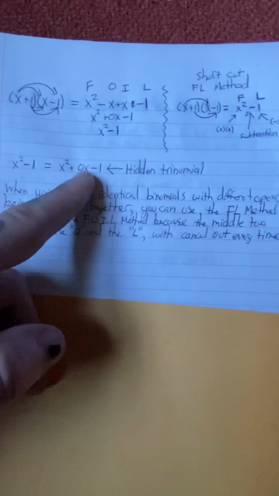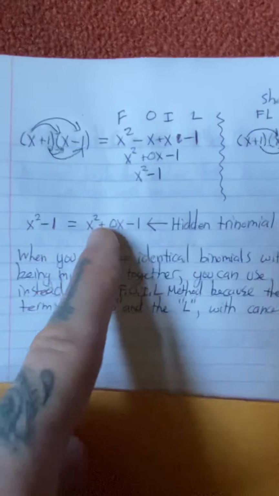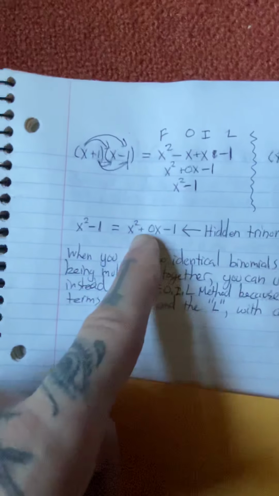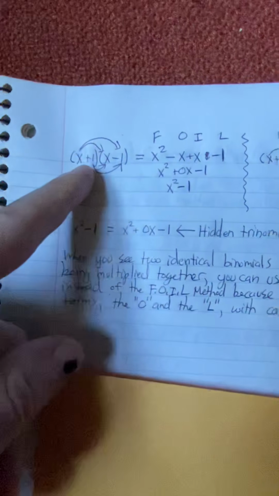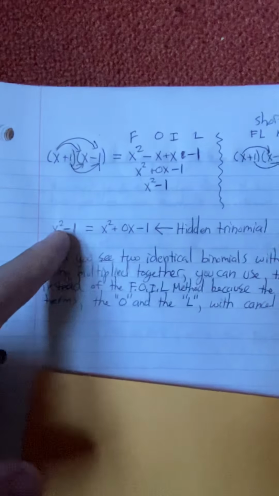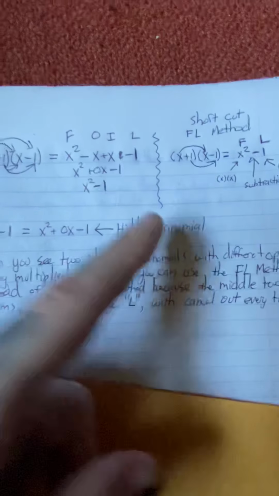So that 0x term is kind of like a hidden third term. So even though this is a binomial, we can think of it as a hidden trinomial because usually when we multiply two binomials together, the product is a trinomial. So even though this is only a binomial, we can think of it as a hidden trinomial.